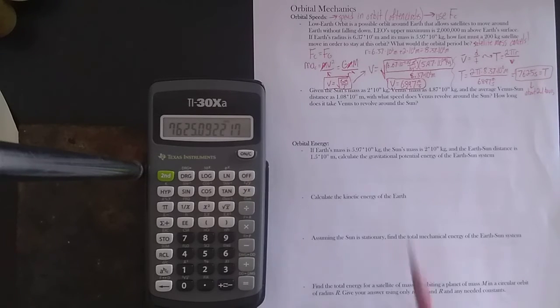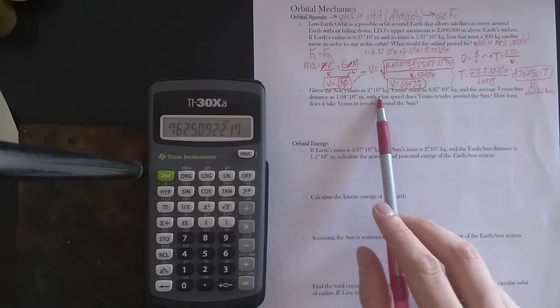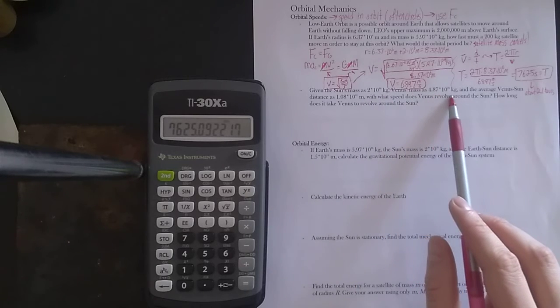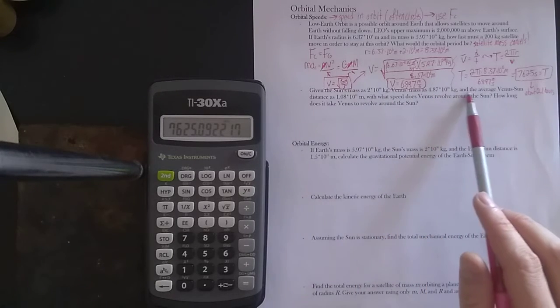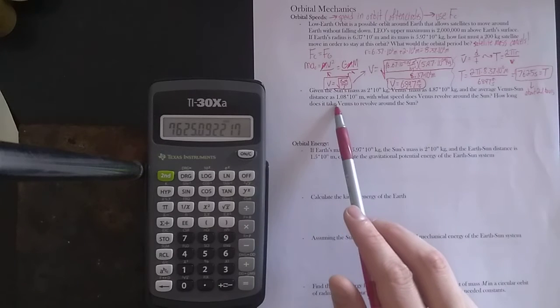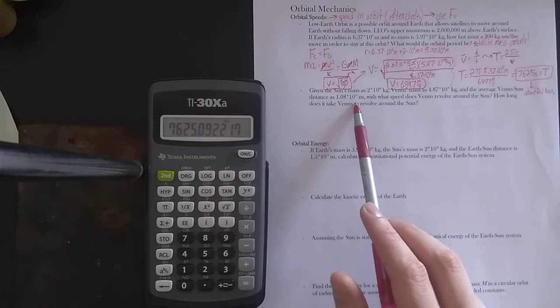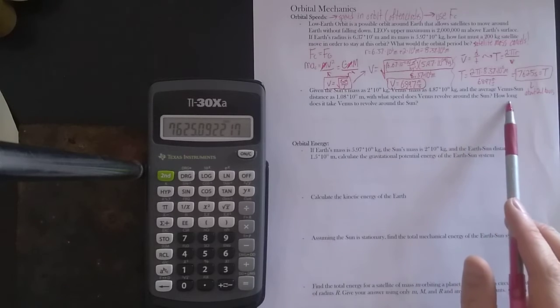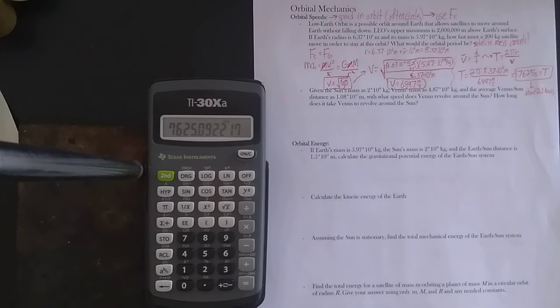Let's do the process again. Given the sun's mass as 2 times 10 to the 30th kilograms, Venus's mass as 4.87 times 10 to the 24th kilograms, and the average Venus-Sun distance as 1.08 times 10 to the 11th meters, with what speed does Venus revolve around the sun, and how long does it take Venus to revolve around the sun? Again, orbital speed, orbital period. We're going to do our derivation again.